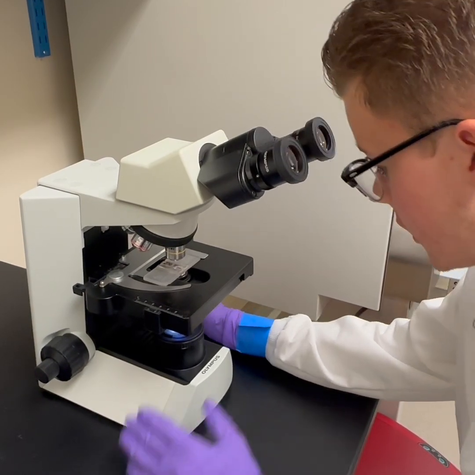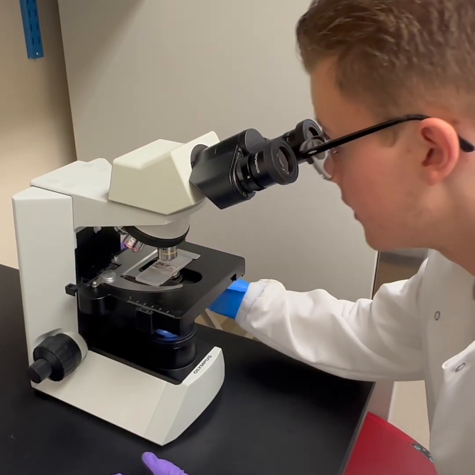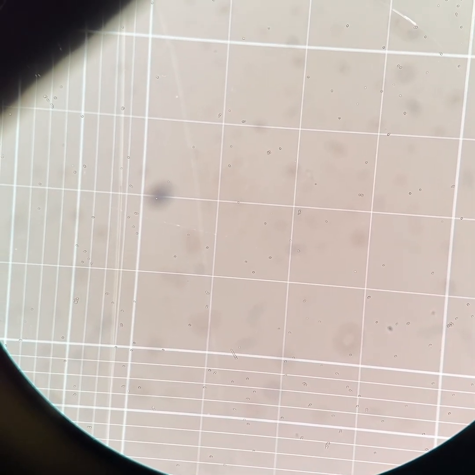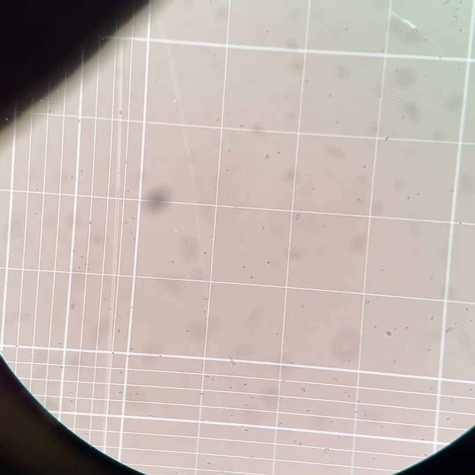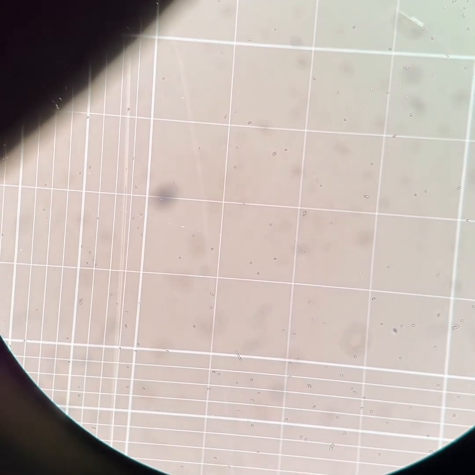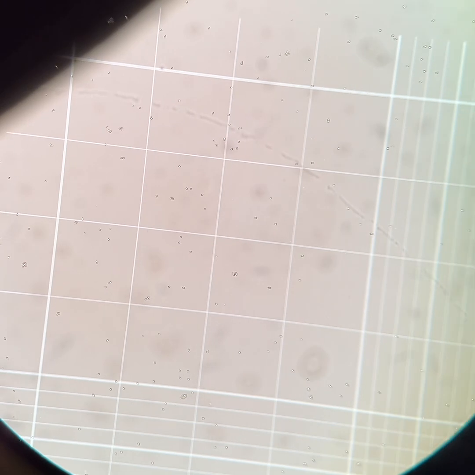All right, and you might consider changing the diaphragm and the light really quickly. All right, so we have it at 10x. You can actually also go to 40x, but I'll just show it here. So you're going to count all of the grids, from top left to bottom right. You'll see there's 4 corners with a cross in the middle. Each of the corners contains 16 squares. Okay, you're going to count all of the cells in those.